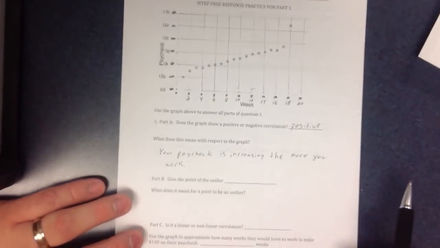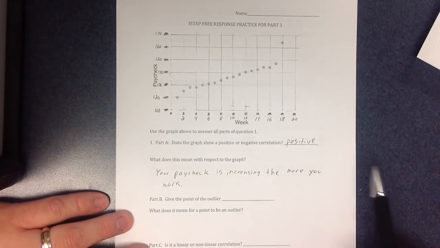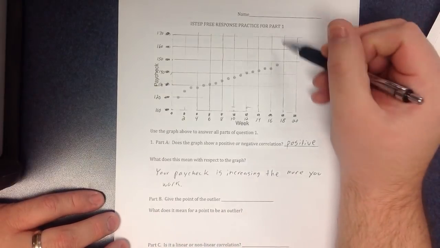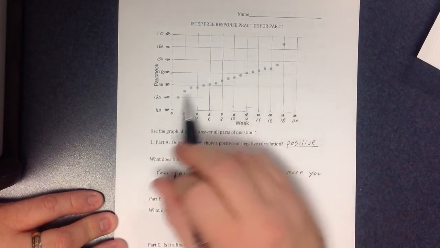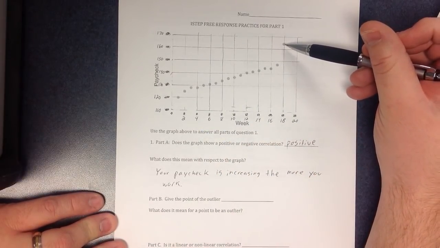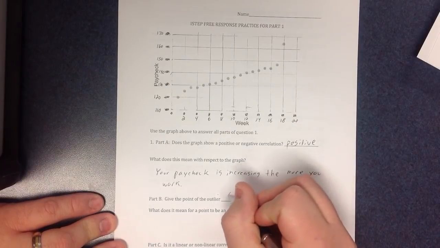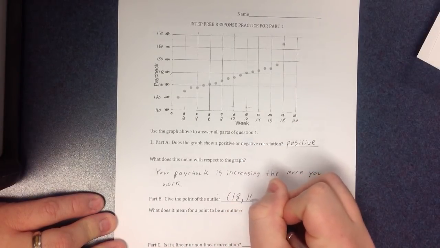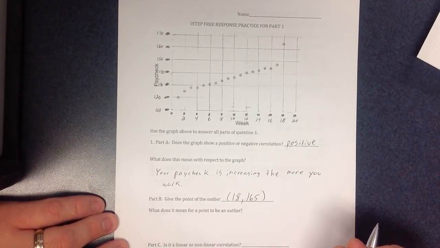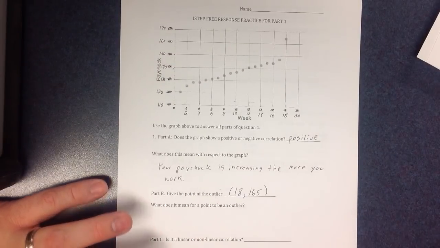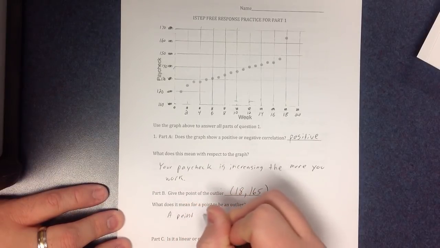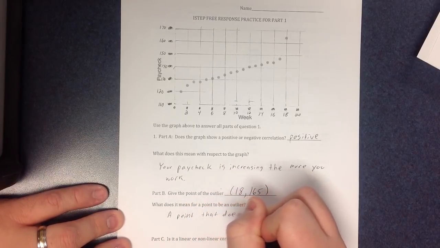Part B says, give the point of the outlier. An outlier is a point on this graph that doesn't fit, basically. In this case, this point up here doesn't really fit with the rest of those points. So the point would be 18, and then in between 160 and 170, so about 18 and then 165. Now your answer may vary just a little bit, but it should be pretty close to that. So what does it mean for a point to be an outlier? Again, it's a point that doesn't fit or go with the data.